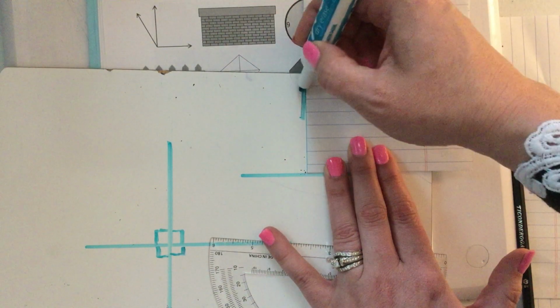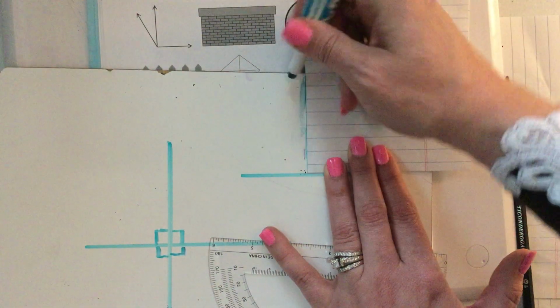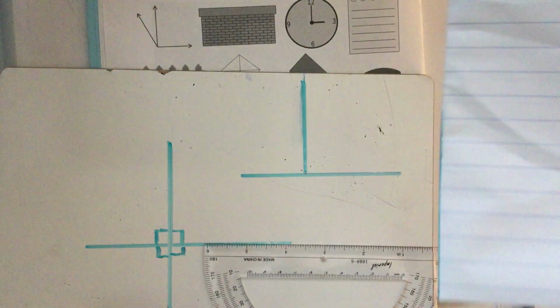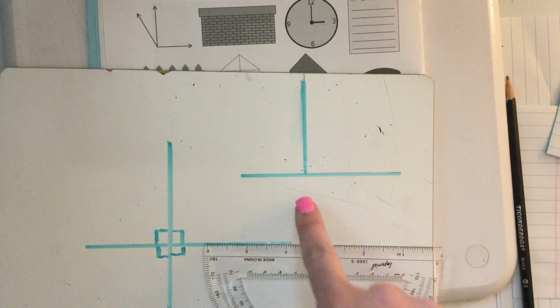And then I'm going to hope that I can trace a straight line, which I seem to be having issues with today. So I'm going to try to trace it. There we go. Okay. And so again, it is easier to do with a pencil. So there I have created a perpendicular angle.